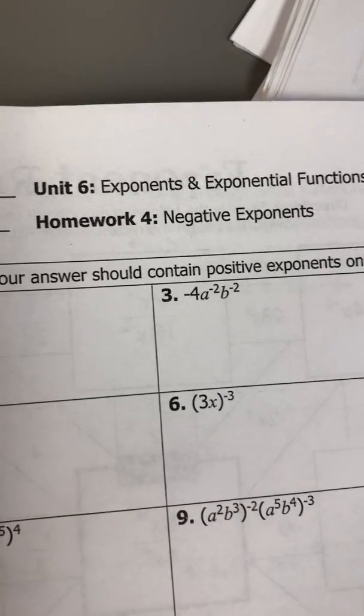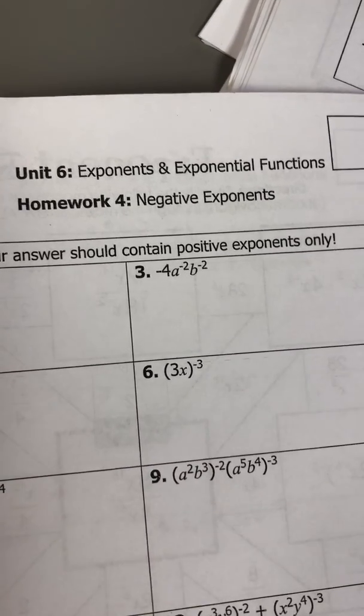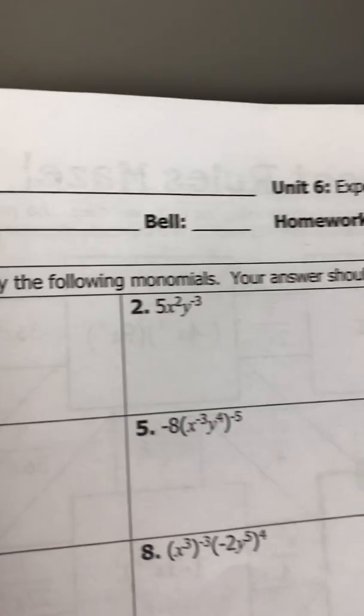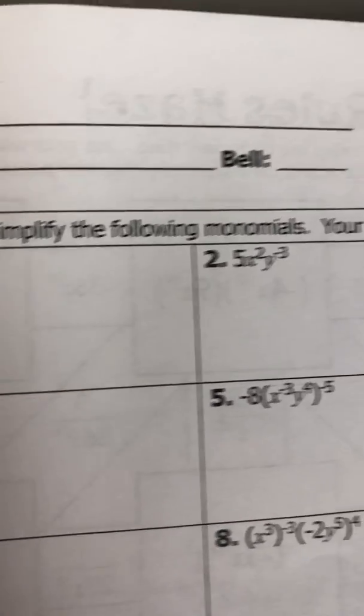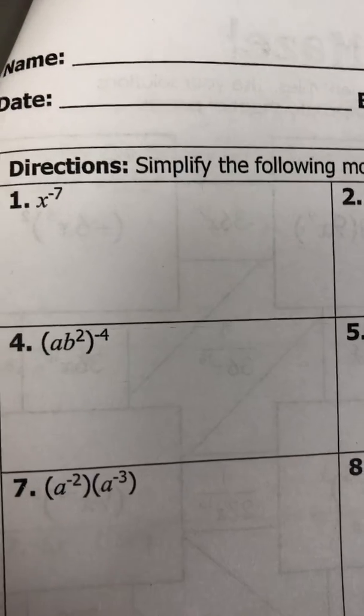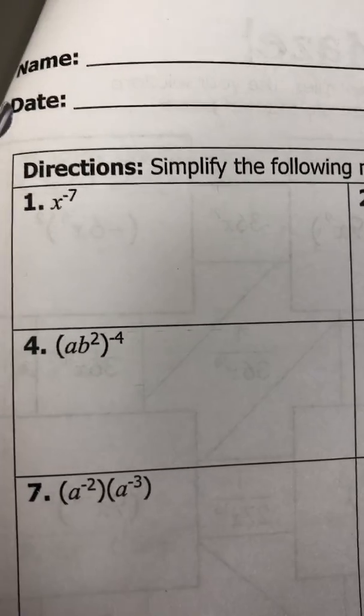This will be my attempt to review homework number 4, negative exponents. I will get as far as I can. So first of all, we want to make sure we simplify the following monomials, and the answer should always contain positive exponents. So we're going to have to play around with where we put the variables and the exponents.